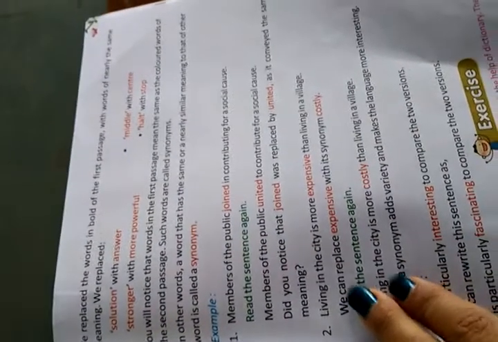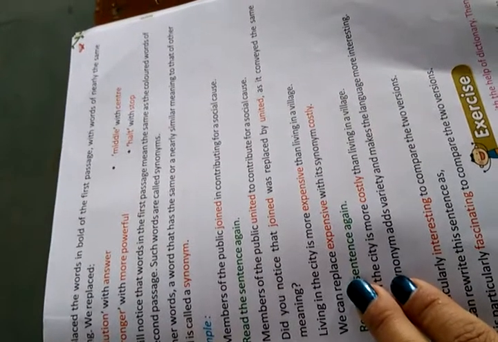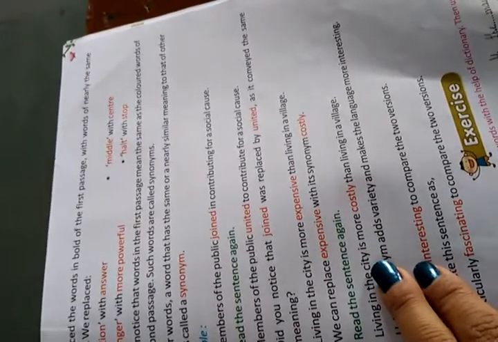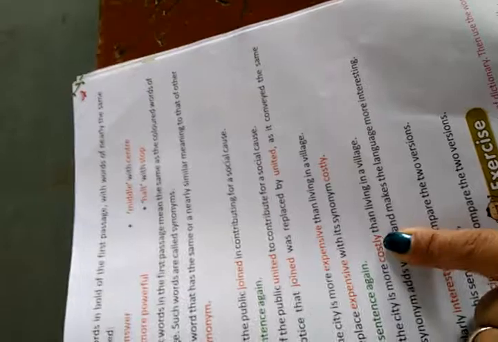Number 2: Living in the city is more expensive than living in a village. We can replace expensive with its synonym costly. Read the sentence again: Living in the city is more costly than living in a village. So here expensive is replaced by the word costly.